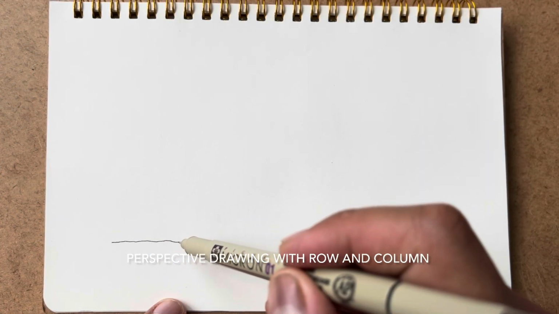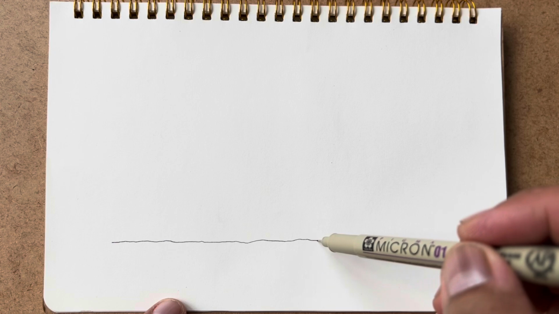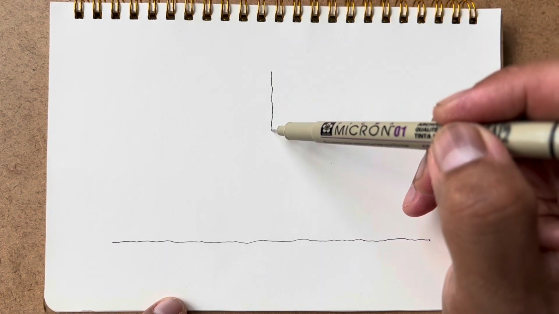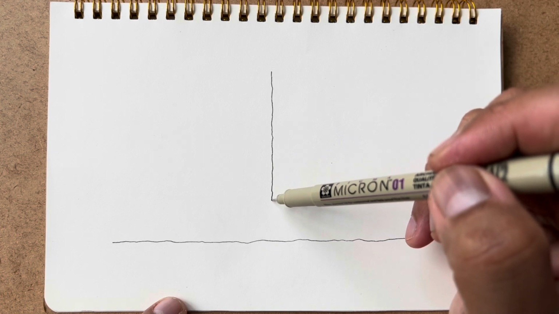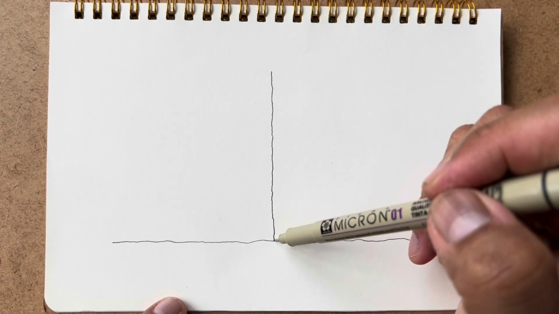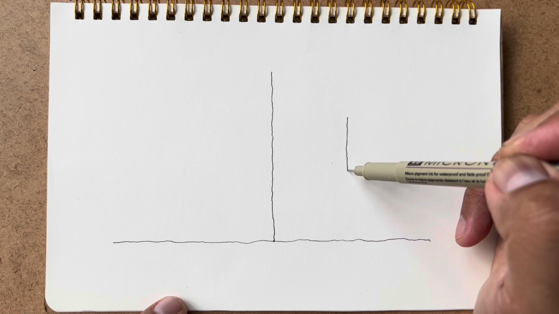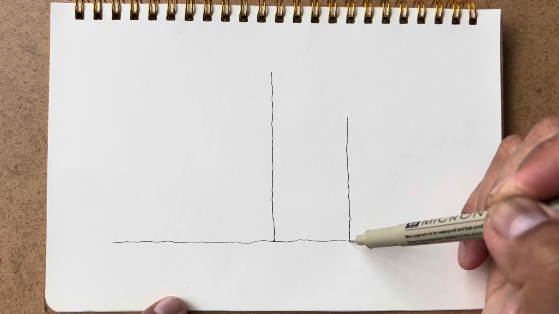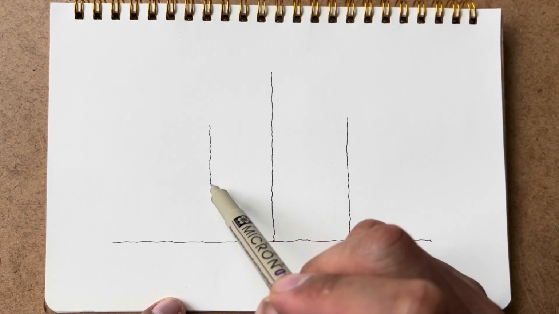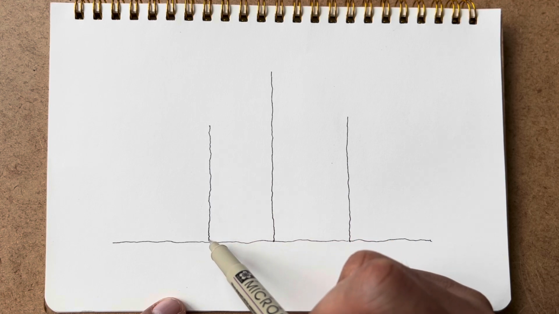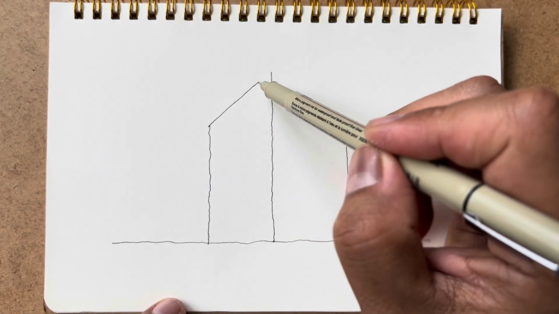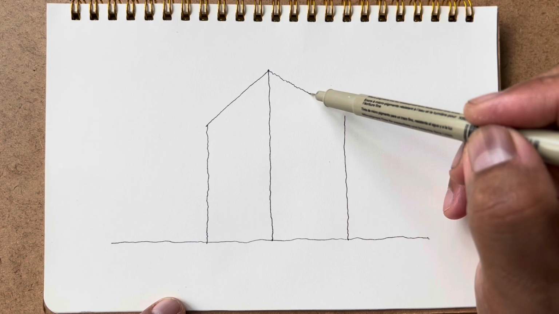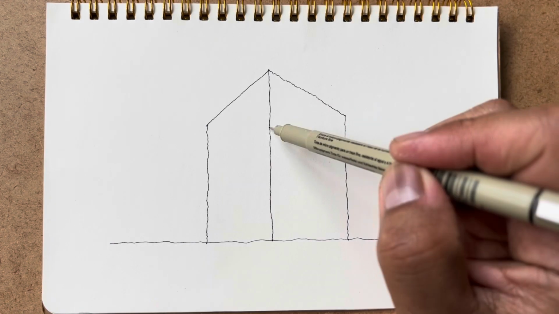In this video, I'd like to share the techniques of perspective drawing using rows and columns instead of a vanishing point. Starting with the horizontal line, a vertical line in the center, and a vertical line on each side, left and right, shorter than the middle. That will be the starting point of the perspective lines instead of a vanishing point.